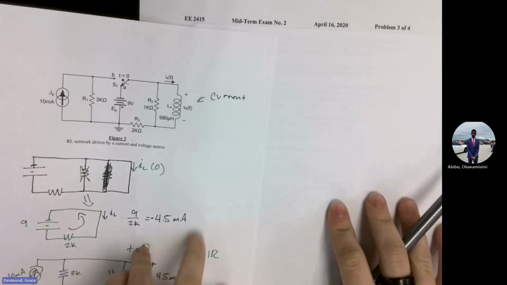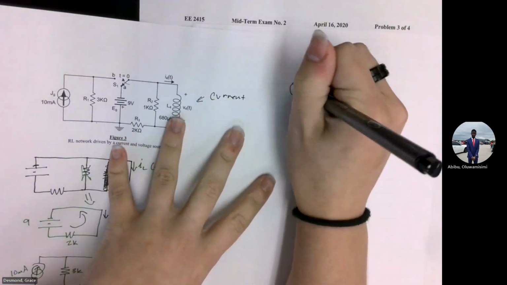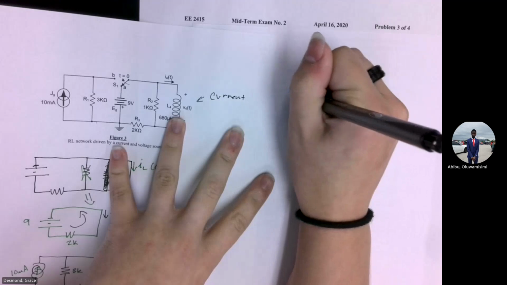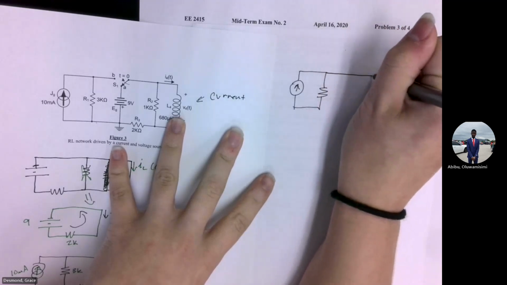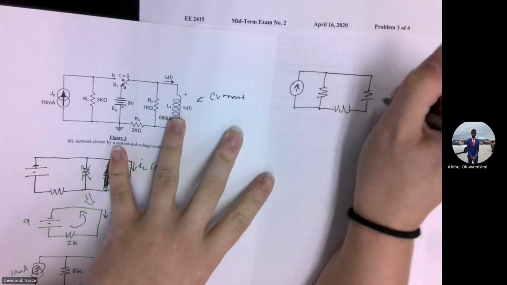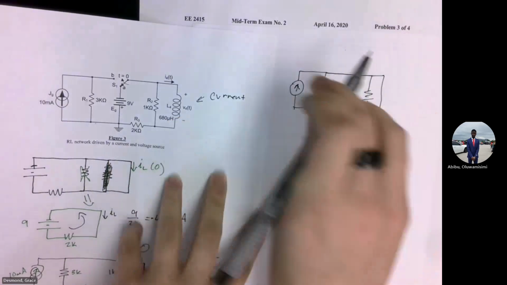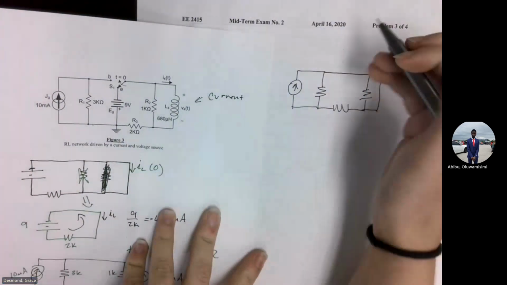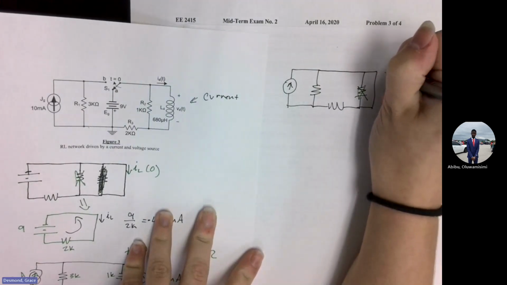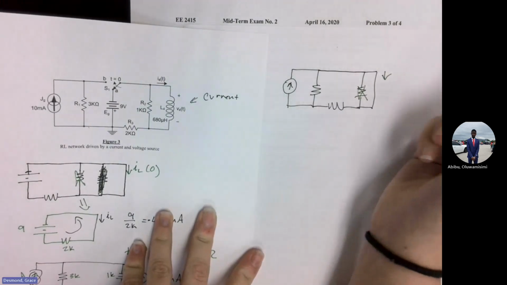So this source goes away. I'm trying to find this current again.